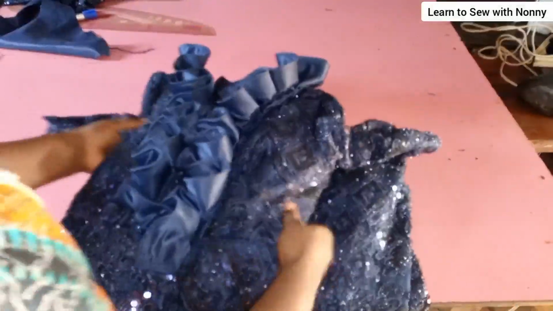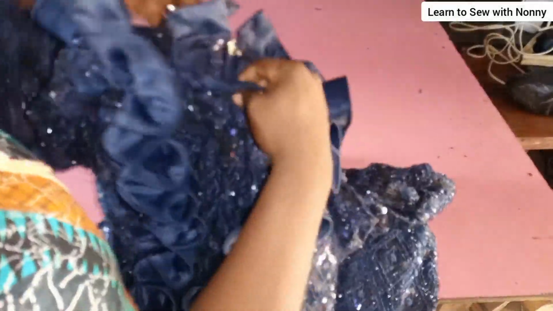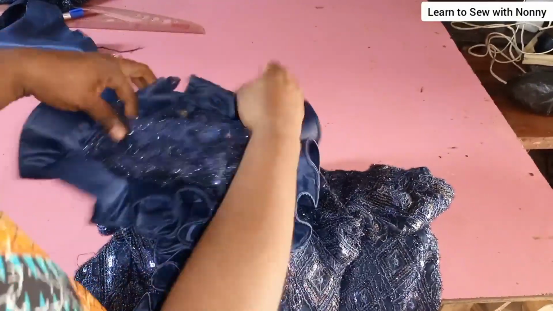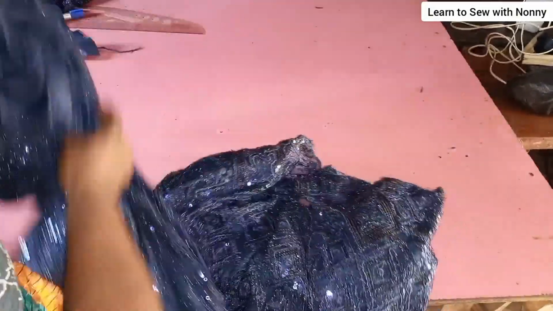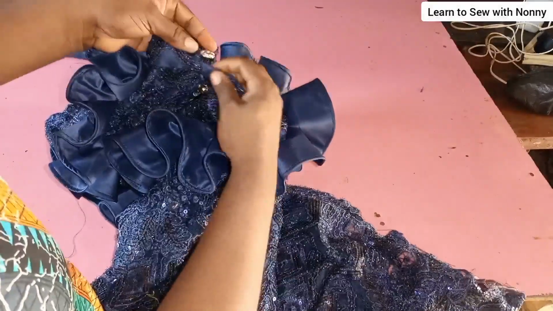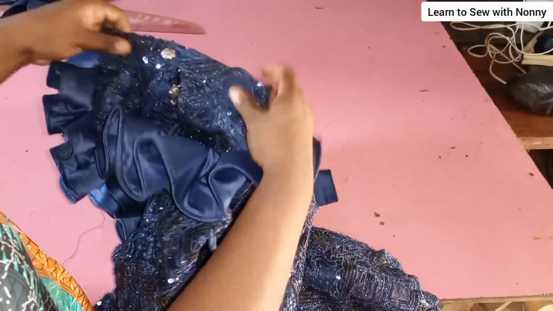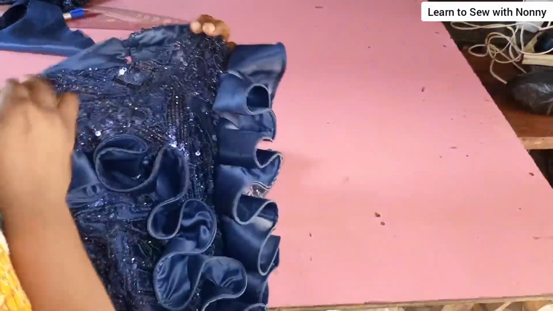Guys, ladies and gentlemen, I am done. So this is what my turtleneck collar looks like. You can see, very neat inside and outside. And I've also fixed in my button. Okay, you can see the button, so the loop, I've used the loop to button it up, right? So this is what the turtleneck collar looks like.